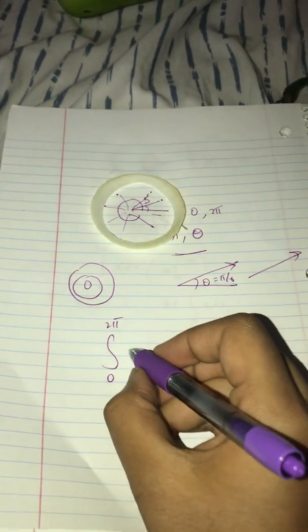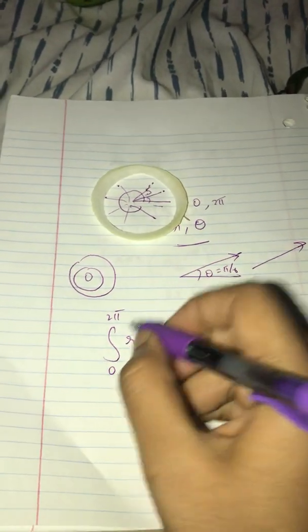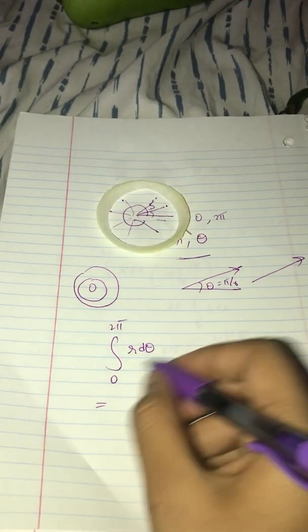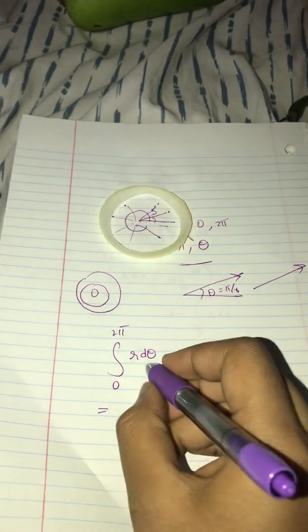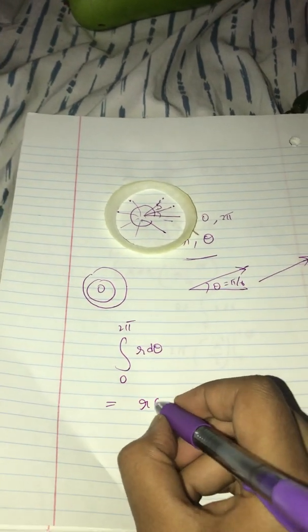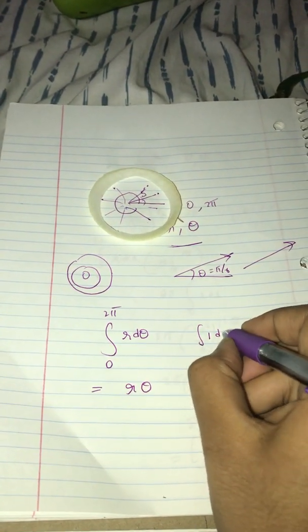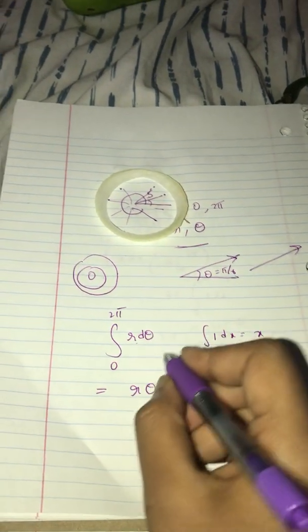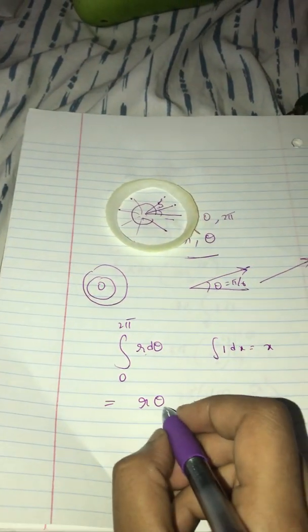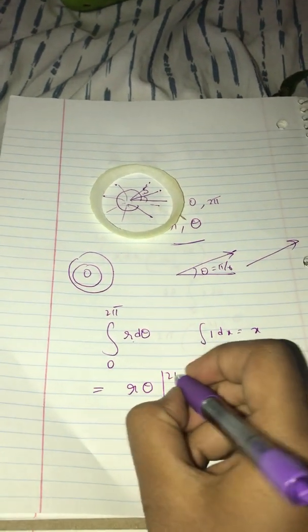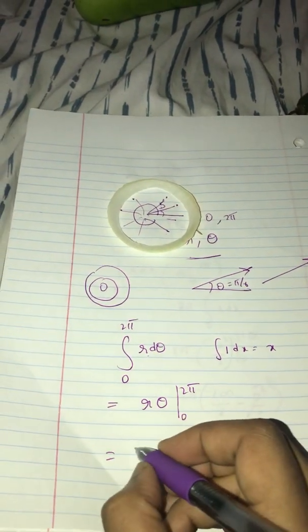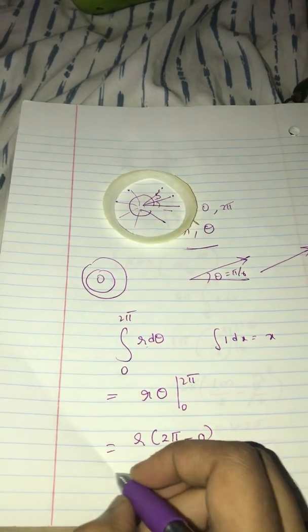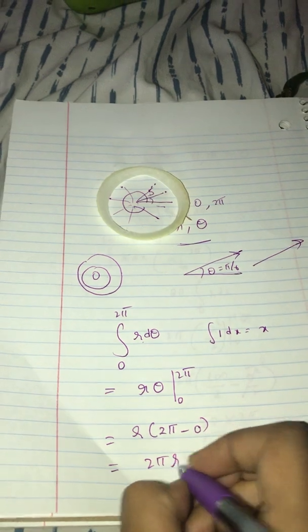We know the length element is r d theta for polar coordinates. Now if you evaluate this integral, the integral of d theta is theta. We know this rule, right? The integral of 1 dx is nothing but x. In the same way, because r is not connected with theta, the integral of r d theta is r theta. Limits of integration are 0 to 2 pi. And if you substitute the limits of integration, that is 2 pi minus 0, which is 2 pi r.